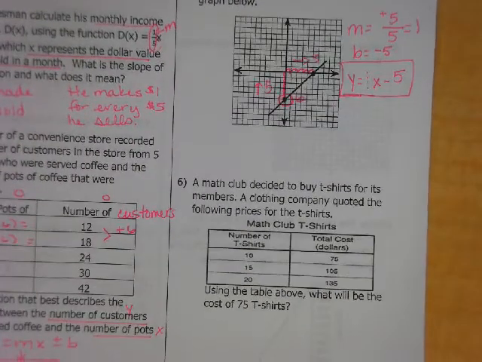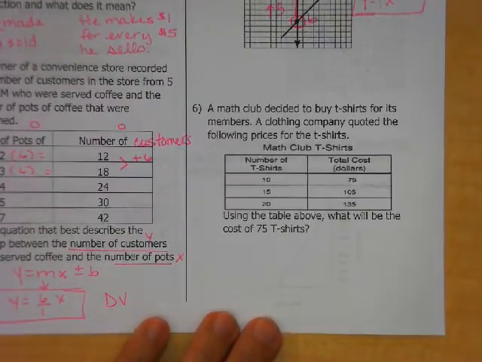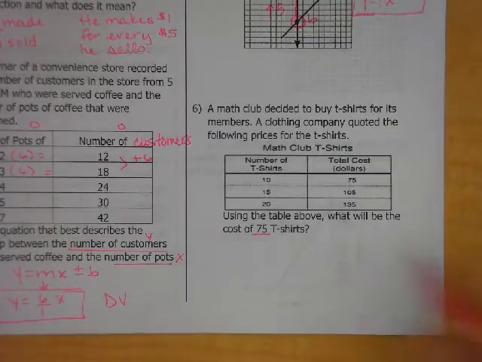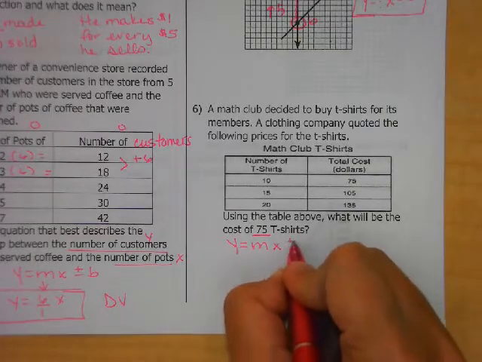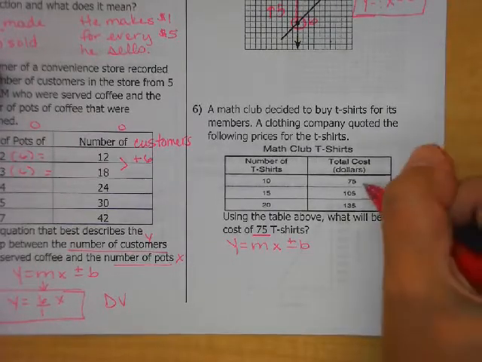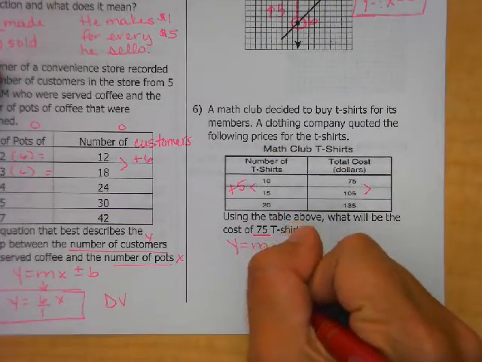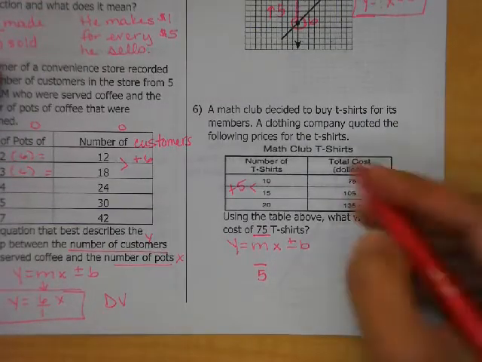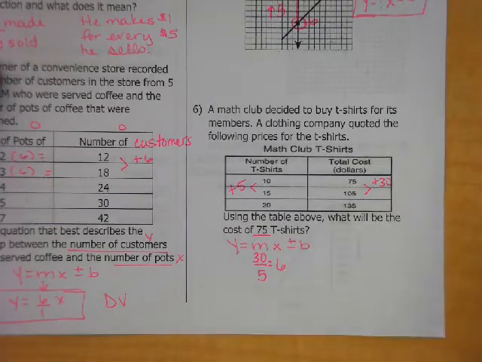Math Club is buying t-shirts for its members. Clothing company quoted following prices. So 10 shirts is $75 and so on. Using the table, what will be the cost of 75 shirts? Well, in order to do that, we need to write our equation. So we can find our slope, right? Change in y over change in x from 105 to 75 is 30, which we know is 6. So y equals 6x. Now we don't have a b.